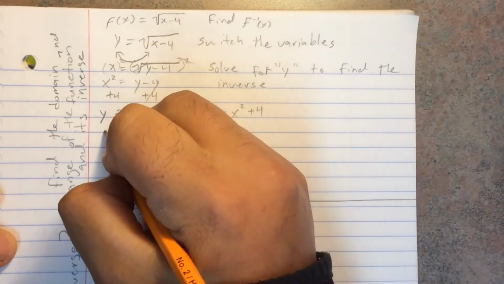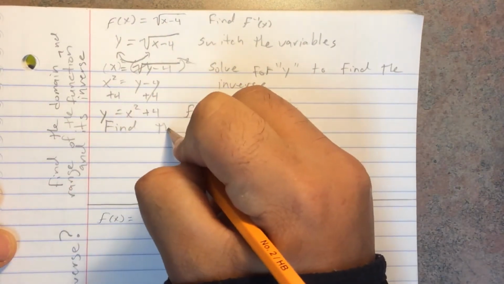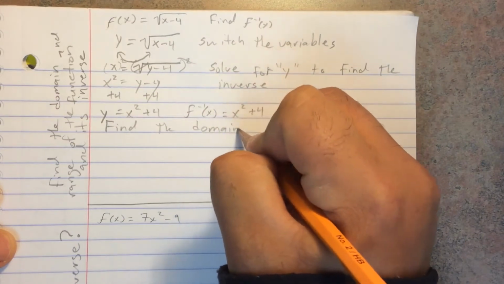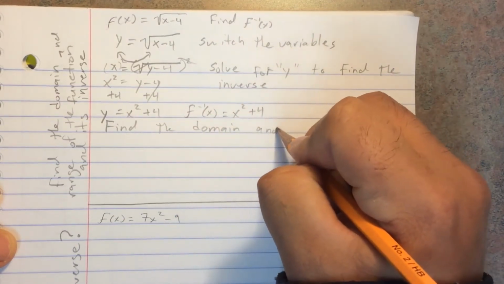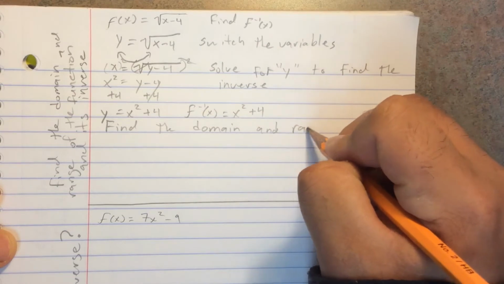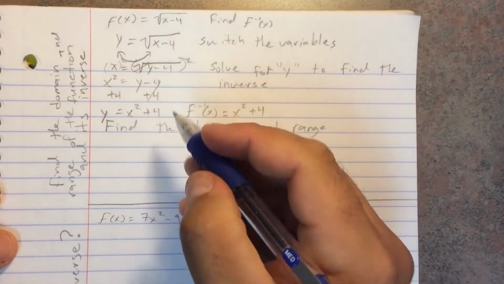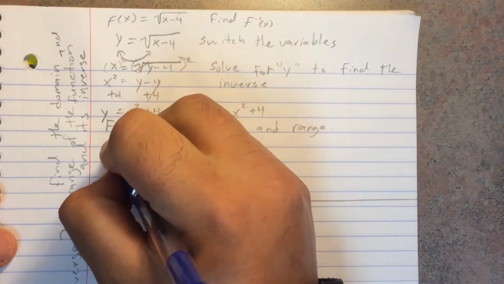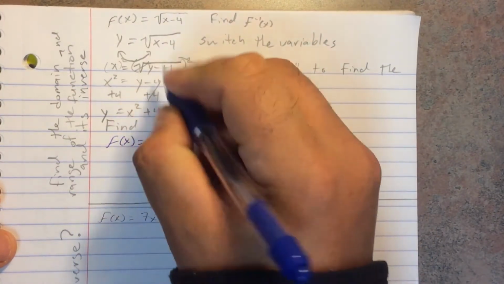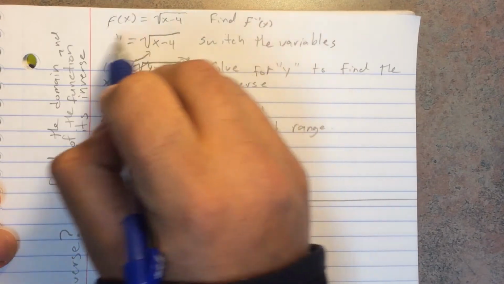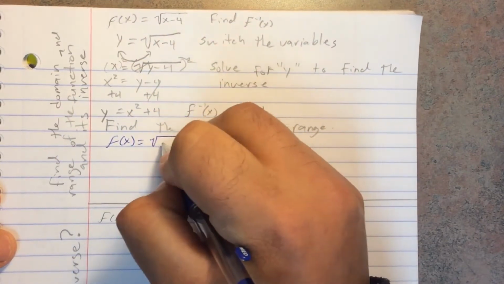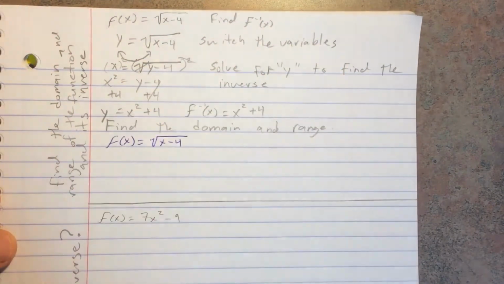Alright, so now we got to find the domain and the range. And we're going to do that of both. So let's do one in blue, if blue works. So we're going to go ahead and look at our f of x. F of x is equal to our original function, which is the square root of x minus 4.